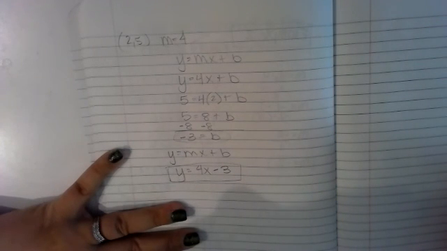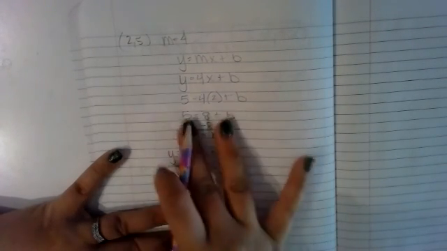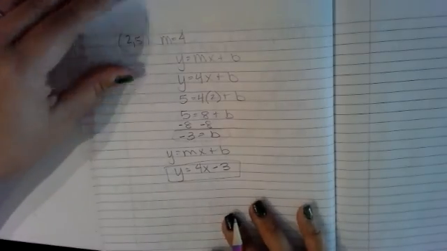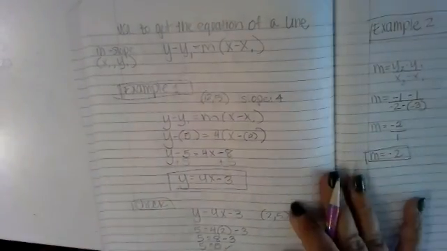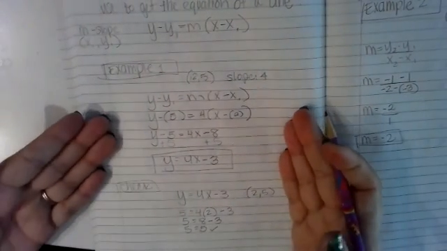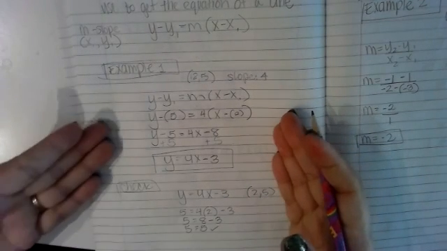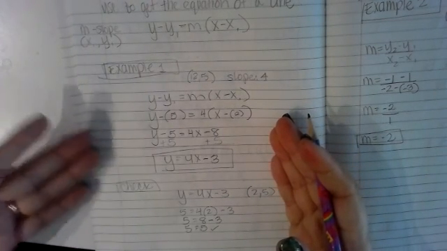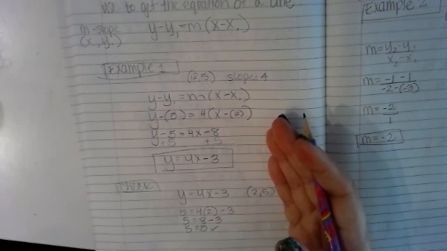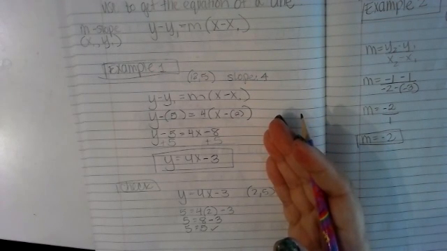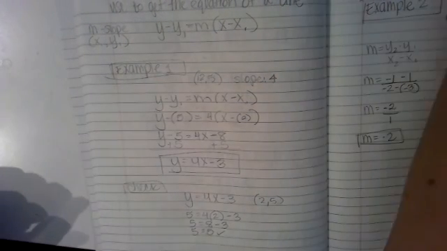Okay. So you've been doing this. The difference is that this form here is a little bit more of the proper process to getting to the equation of a line, y equals mx plus b. Okay, so there you have it.